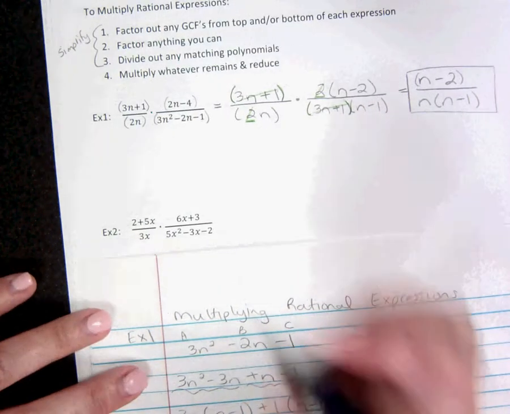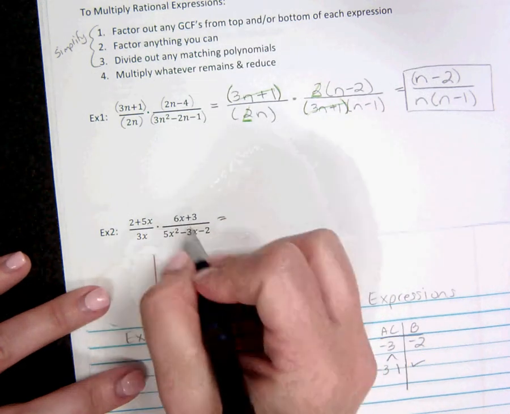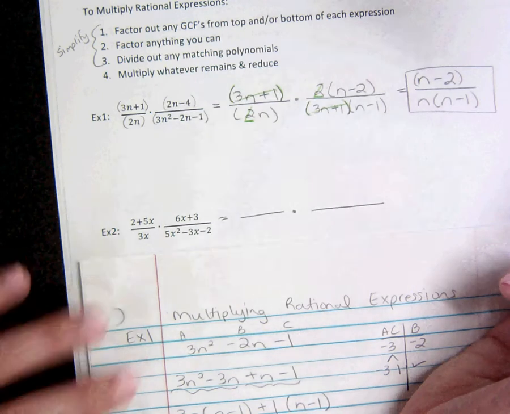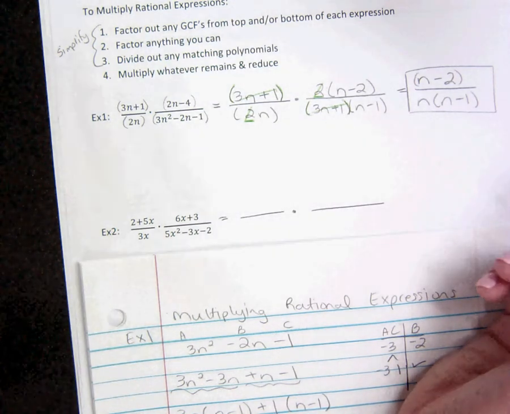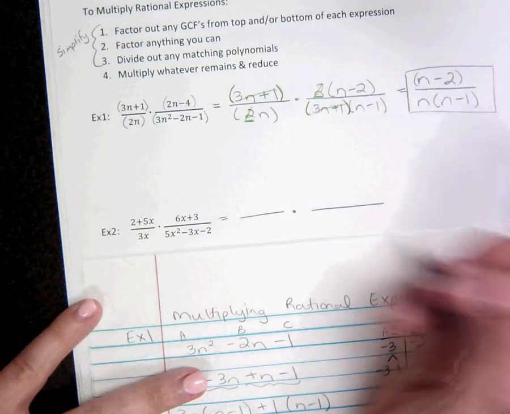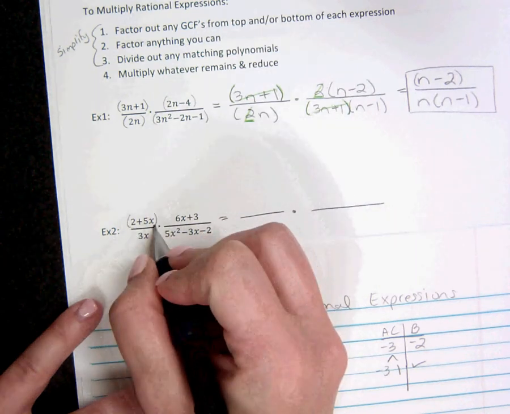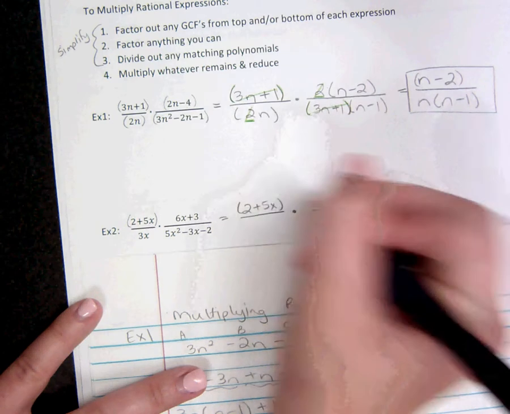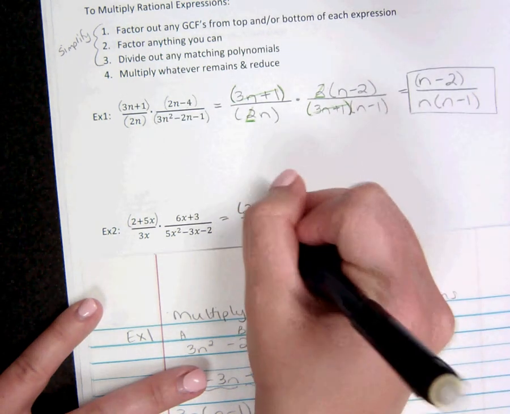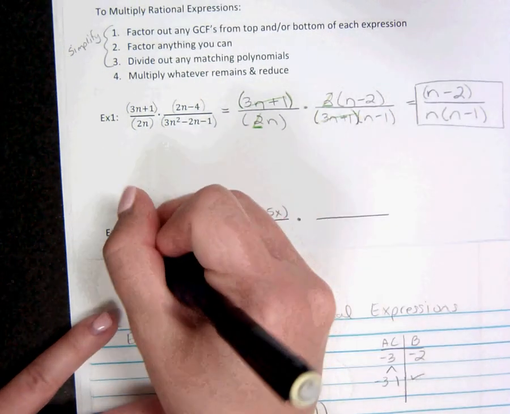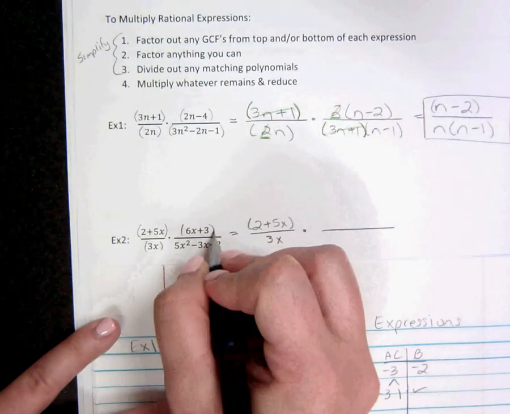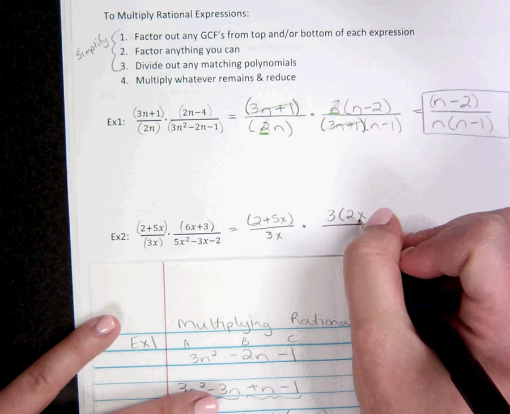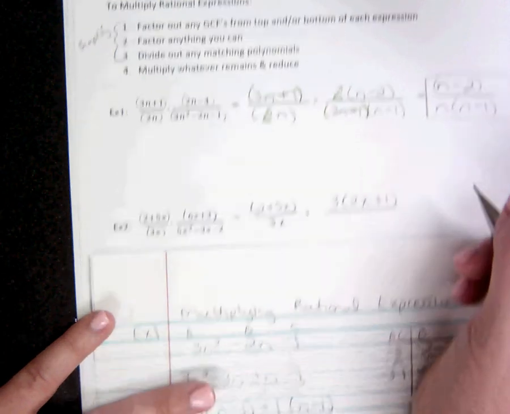Alright, so again, I recommend 4 separate pieces and kind of set yourself up a workspace so you can know where to put things. Keeps your brain a little more organized. So we have 2 plus 5x on top. There's nothing I can do there, just 2 plus 5x. 3x on the bottom. Then we have 6x plus 3 on top. I can at least take out a 3. That leaves me 2x plus 1.